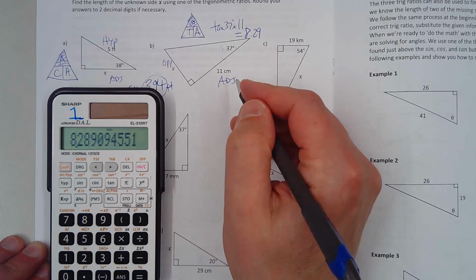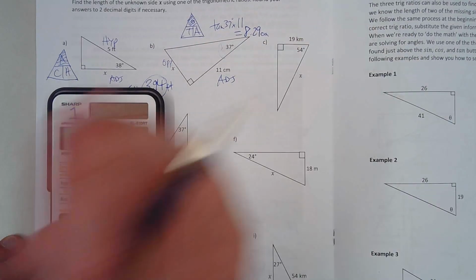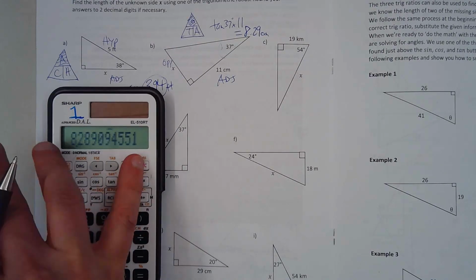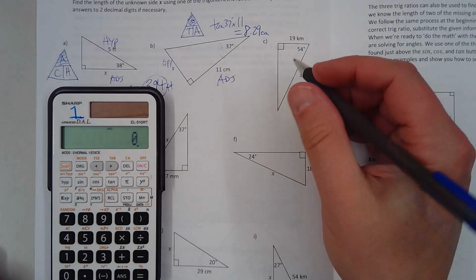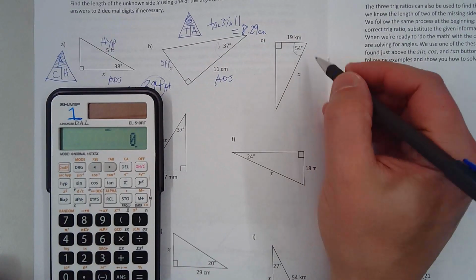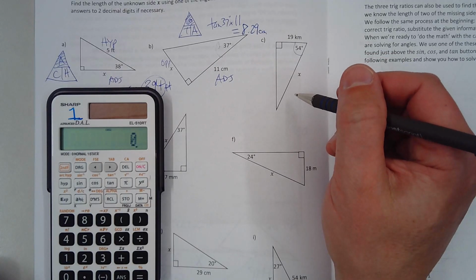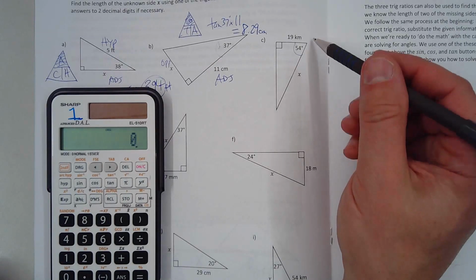8.29 centimeters. Anybody else get that? Okay, the next one, there's my angle. The x is... Round it up? That one needed to be rounded up, yeah.